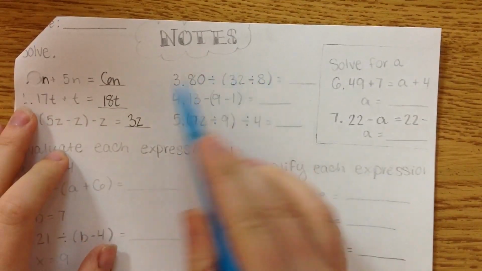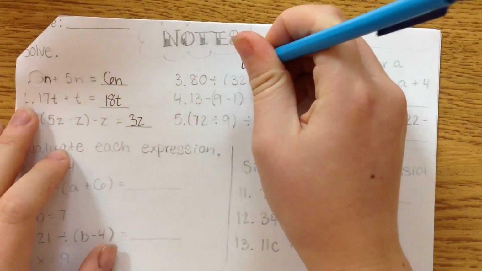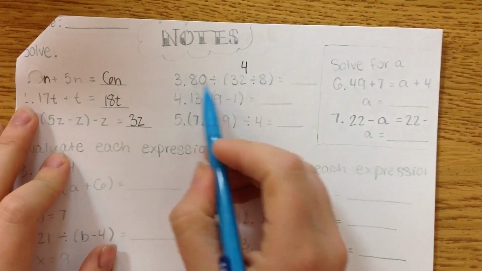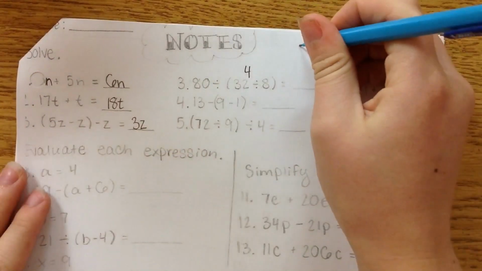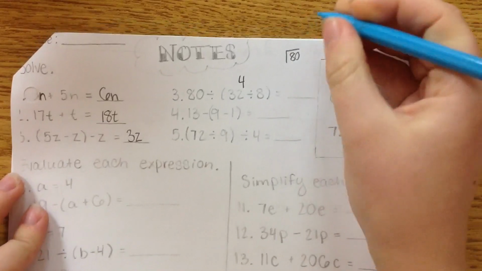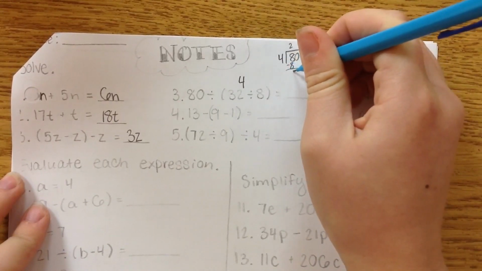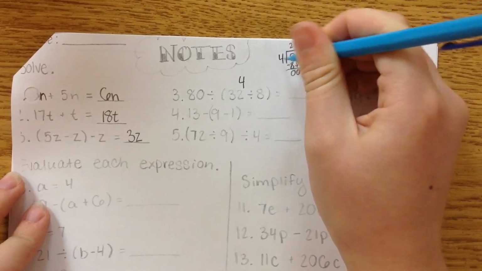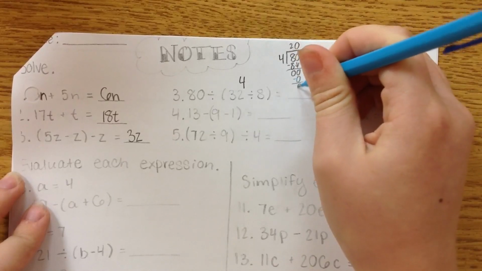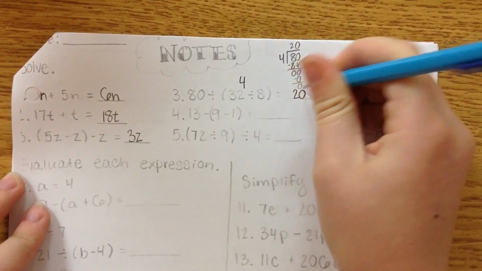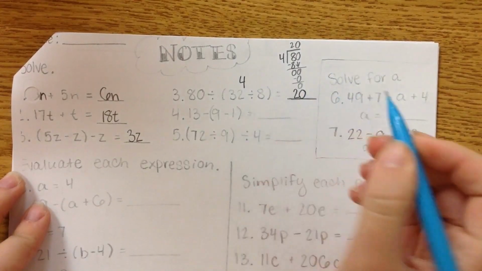Here, remember that you always do parentheses first. So 32 divided by 8 is 4. And then we need to do 80 divided by 4. Now, you might know it off the top of your head, but if you don't, you can do 80 divided by 4. 2 times 4 gives me 8. Nothing times 4 gives me 0, so I'll put a 0. 0 times 4 is 0. There we go. So my answer is 20, because that's what I have up here. So I'm putting that right in my box, or on my line.